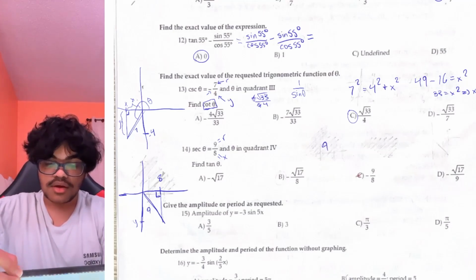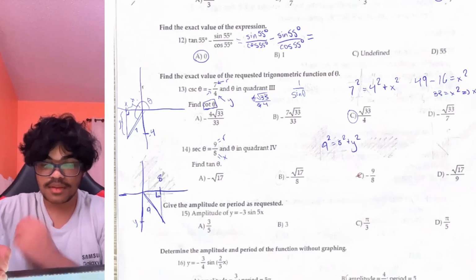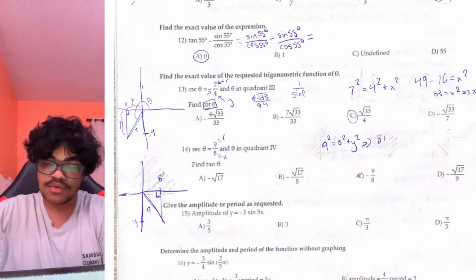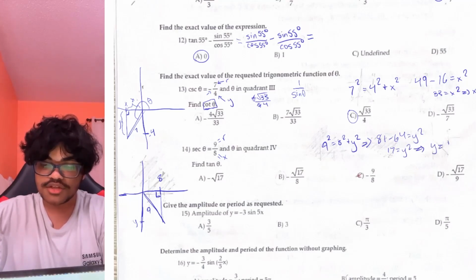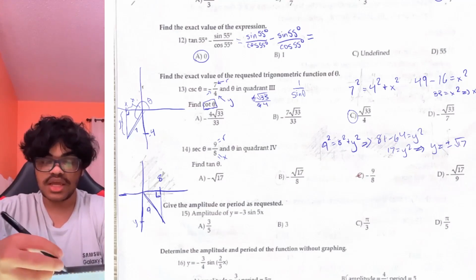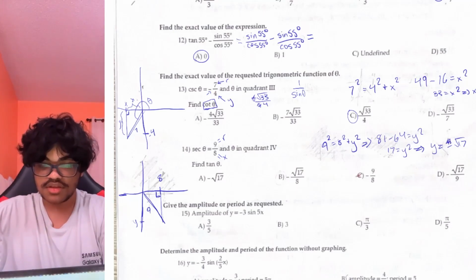Now we can use the Pythagorean theorem to solve this, so 9 squared is equal to 8 squared plus y squared. I'll expand out the squares and then subtract 8 squared from both sides. So we'll get 81 minus 64 is equal to y squared. So 17 is equal to y squared, which then means y is equal to plus or minus the square root of 17. Now if we take a look at quadrant 4, our y value has to be negative. So we take the negative square root of this.